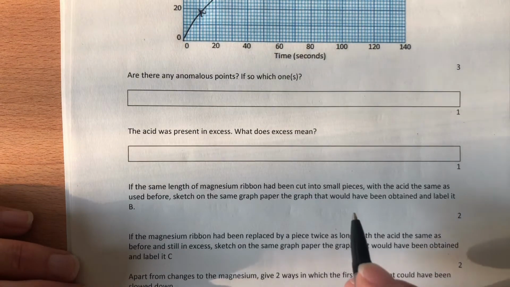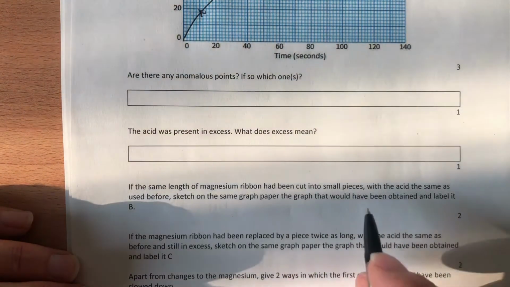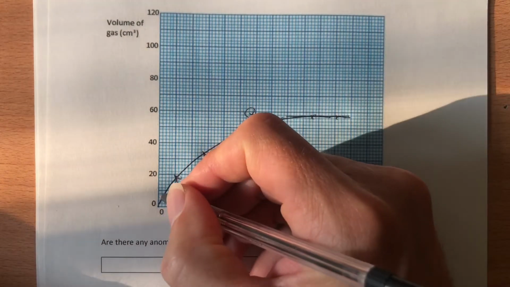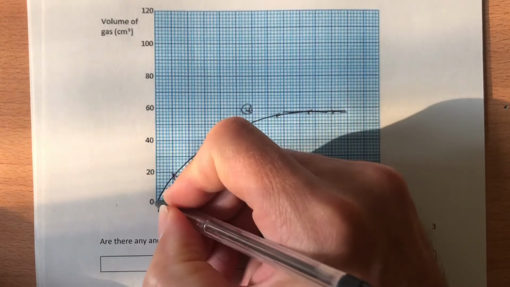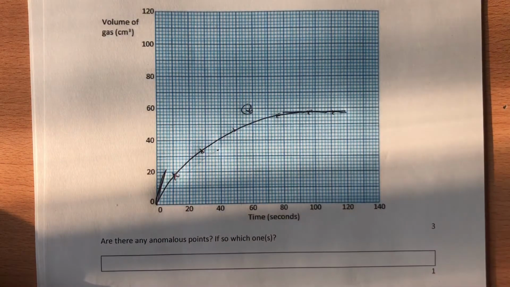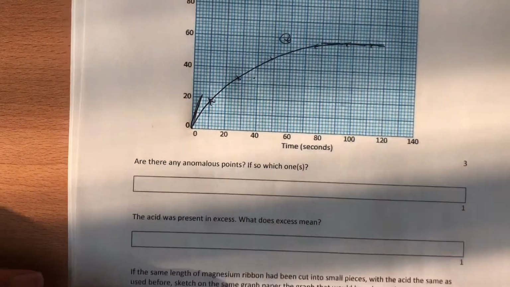So if we've got more particles exposed, we've got more room for collisions. That makes it faster. And remember, on rate of reaction graphs, the steeper they are, the faster they are. So it's going to start there and it's going to finish there. You can connect the two of those and you need to label that B.